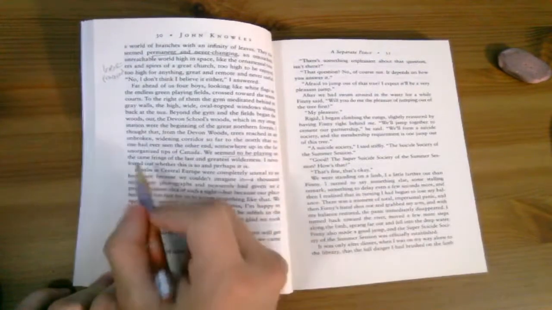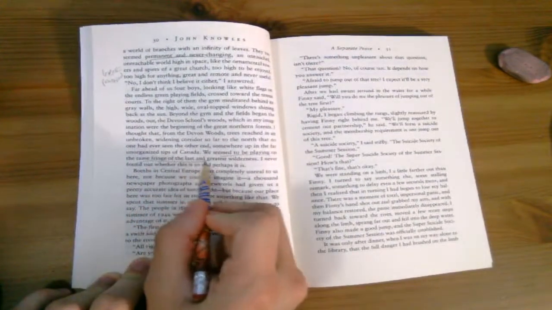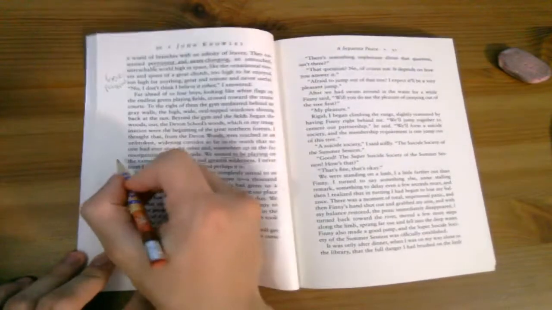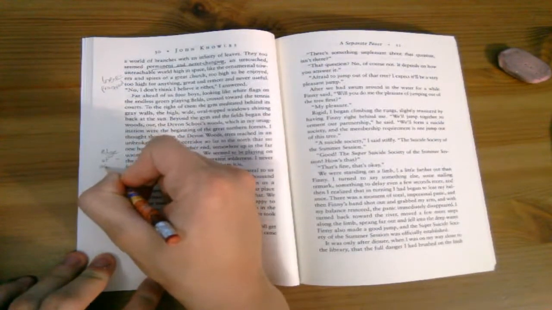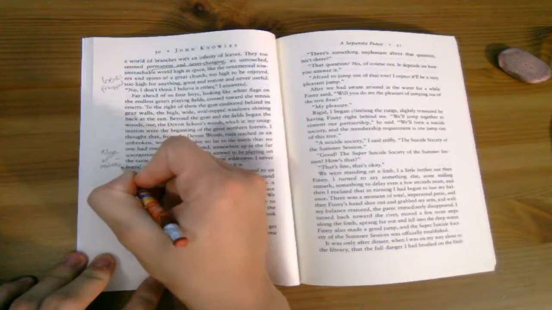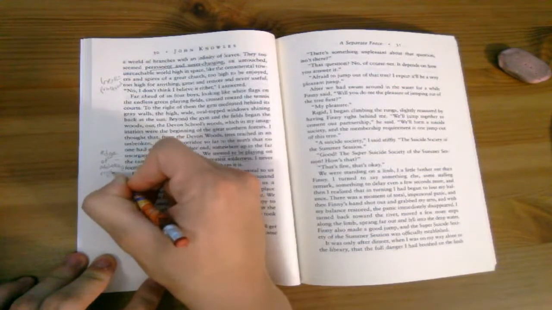We seemed to be playing on the tame fringe of the last and greatest wilderness, such as the edge of adolescence right before adulthood. Right.